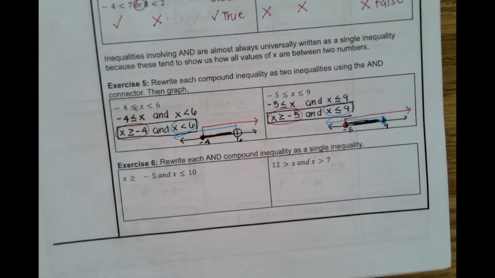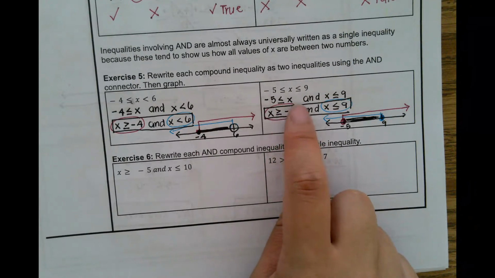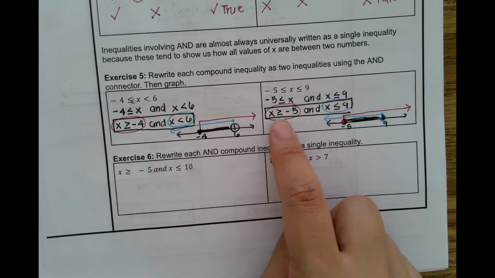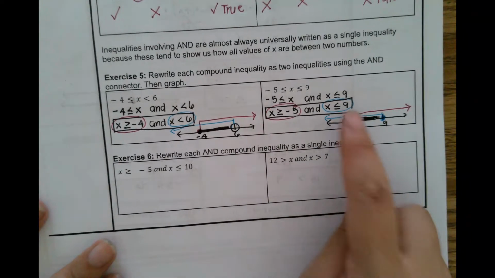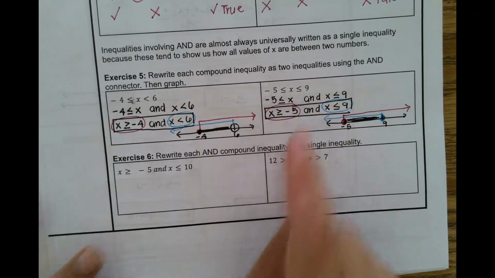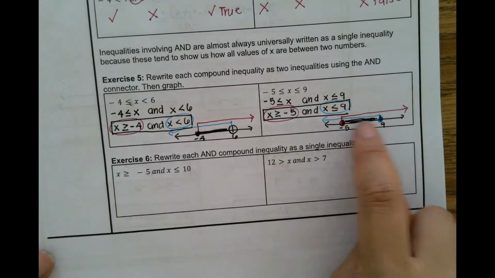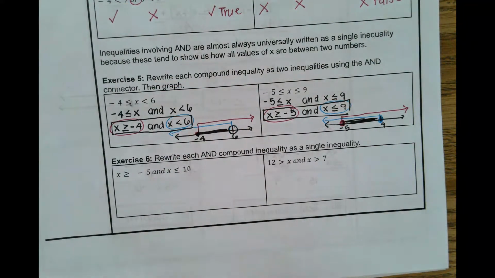Okay, so when you split it up, you should have gotten negative 5 less than or equal to x. But since we like having x on the left side, I rewrote it. If negative 5 is less than, that means x is greater than. So I rewrote it like this. Then I graphed it. And since this is an and inequality, we want where both of the solutions overlap. And so the part where I have the purple and green is right here between negative 5 and 9, which is what we see here.